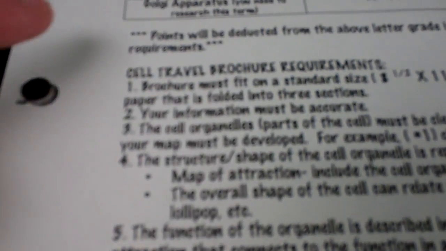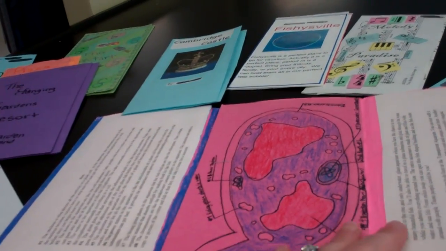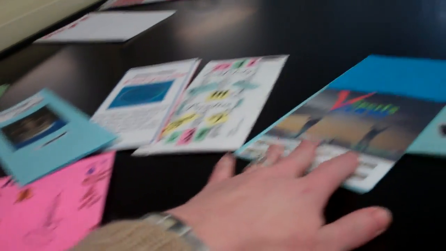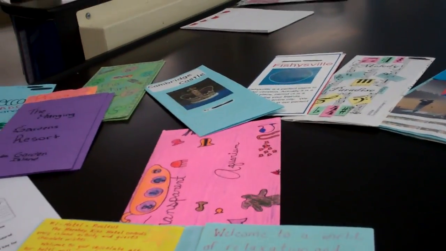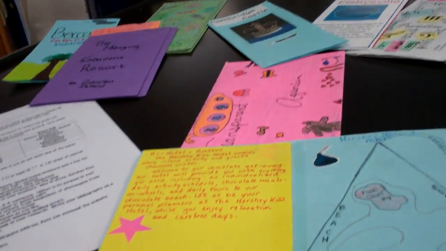Requirement number 2. Your information must be accurate. What I mean by that is the information about your cells must be accurate. Sorry, you can't make up a definition about a nucleus or the chromosomes. That's already been given to you, and you can do more research. Obviously, you can look at your concept term sheet.